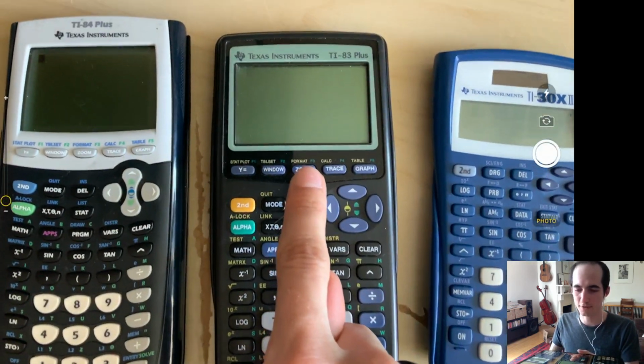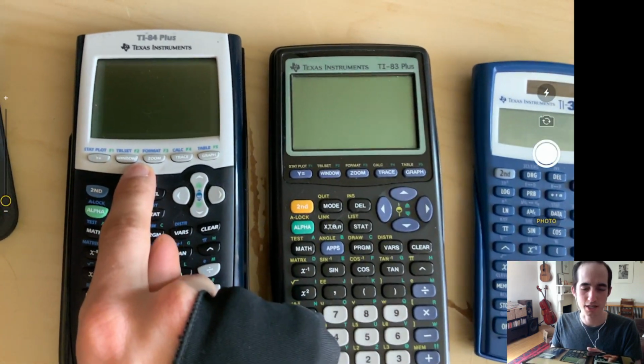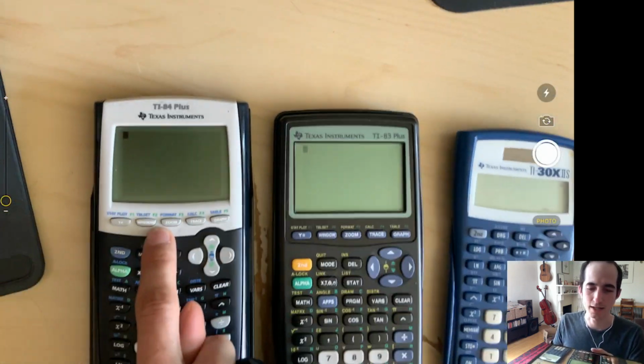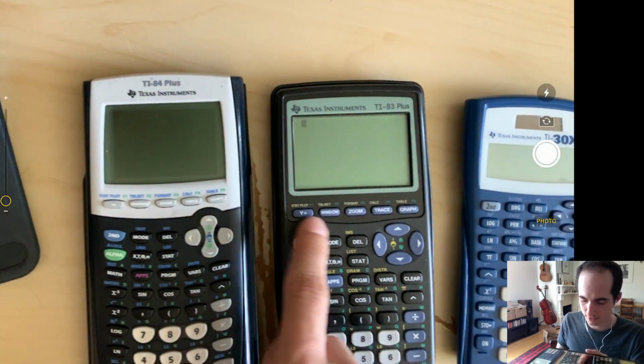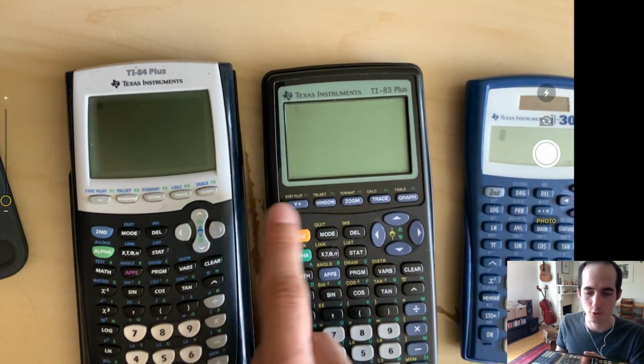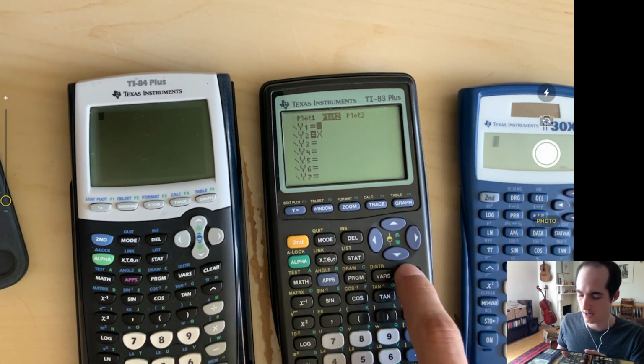This one has the processor of a microwave, and this one has the processor of a digital watch. I'm exaggerating, it's obviously a little better than that. You can run Doom on these. There's also some homebrew versions of Mario and stuff that you can play on here.